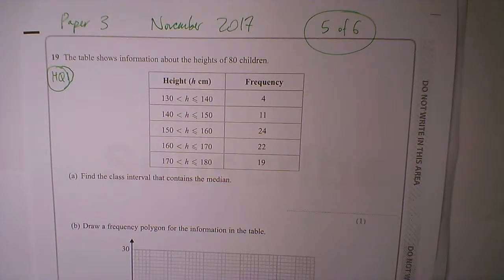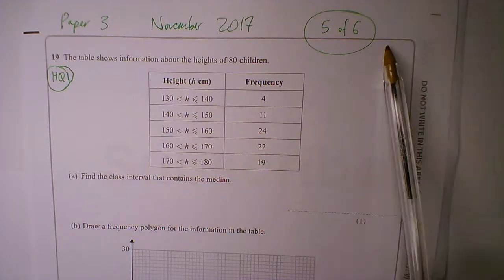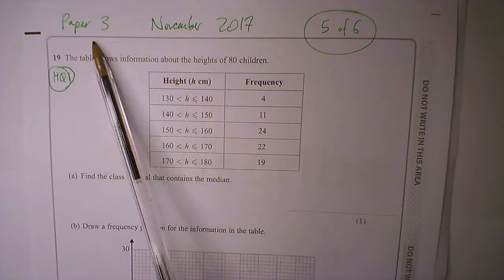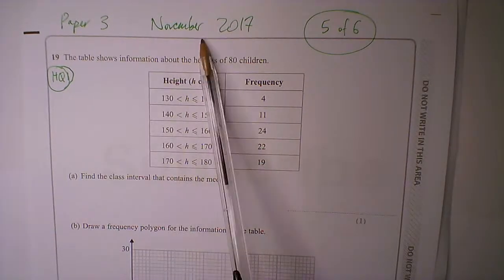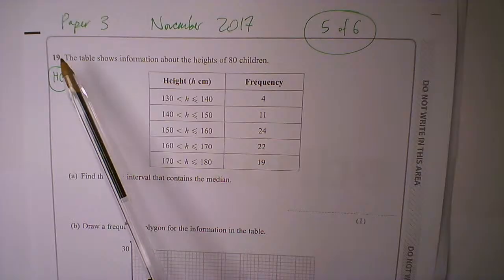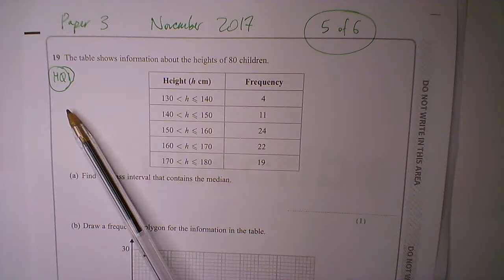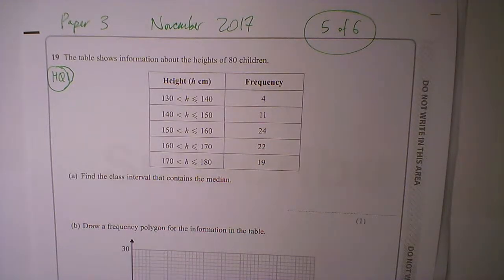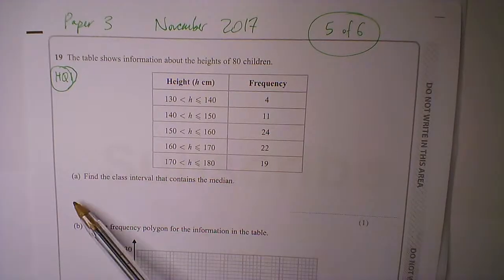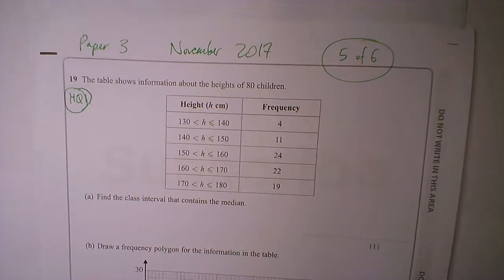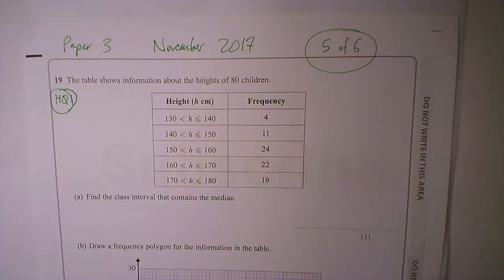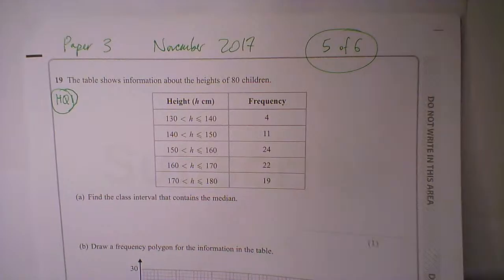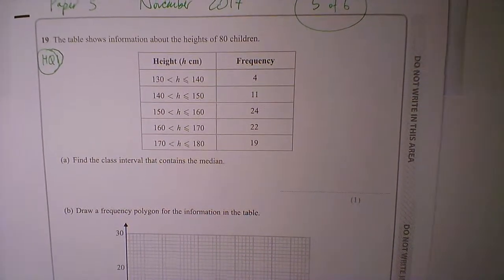All right, so this is our 5th question out of 6. This is from paper 3, so we are allowed to use a calculator, from November 2017. This is question 19 of the foundation paper and question 1 of the higher paper. Press pause and have a go. We're doing part A, we're not doing part B because it's not relevant for our topic for today. So press pause and have a go. When you are ready, you can press play for the answer.